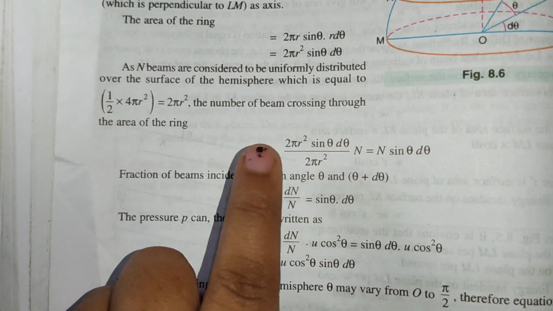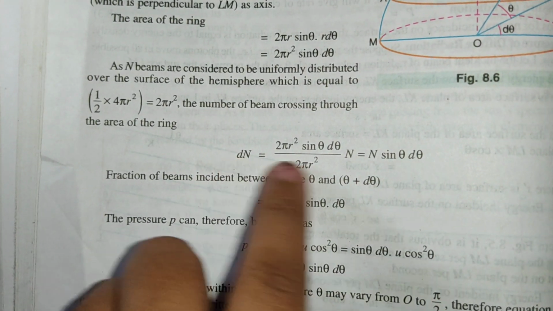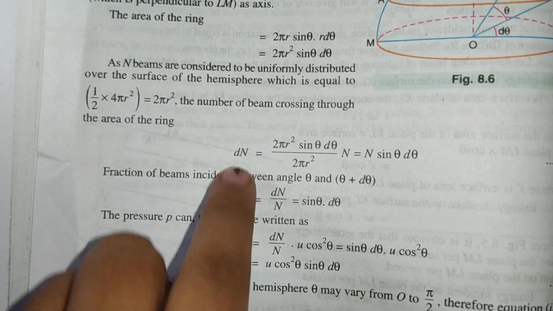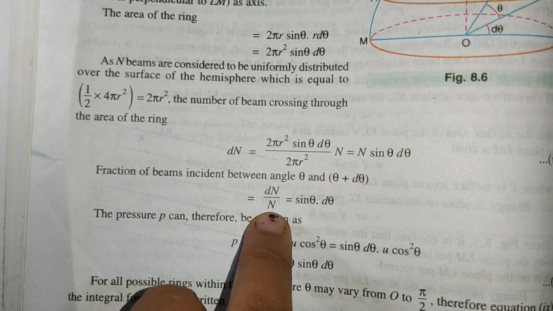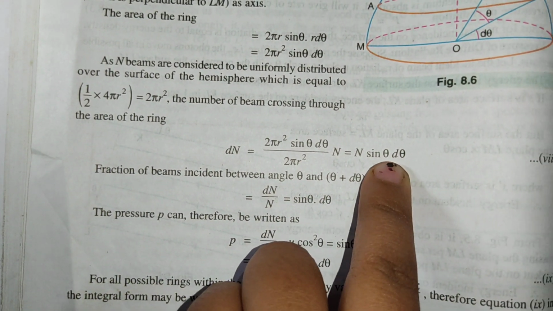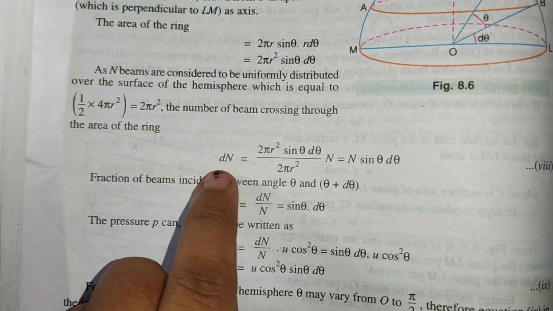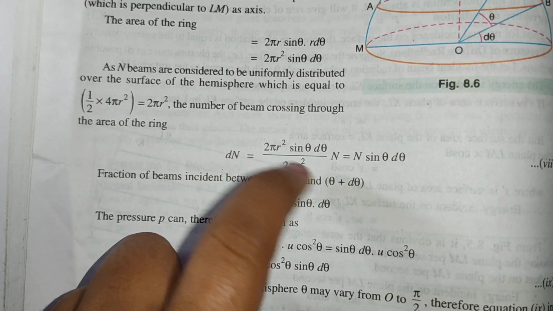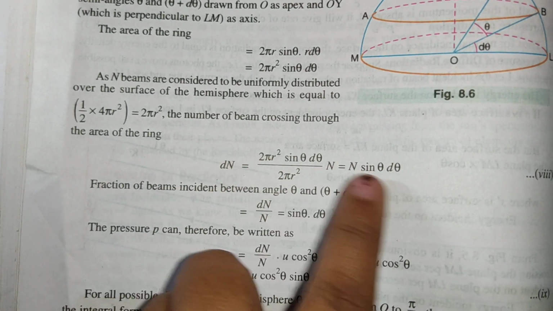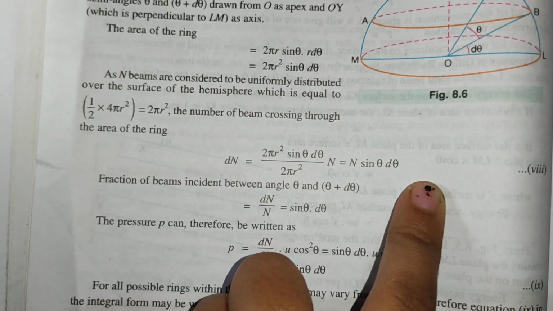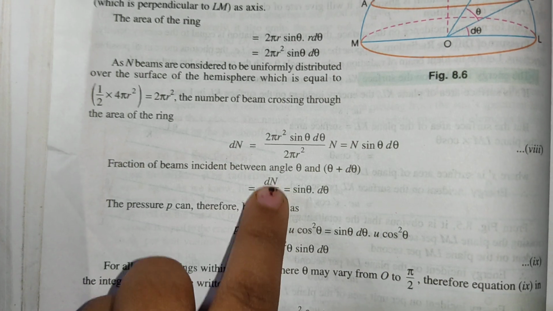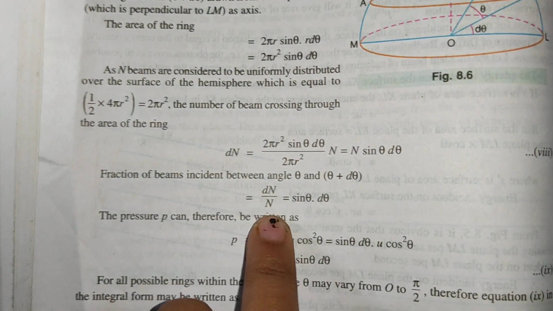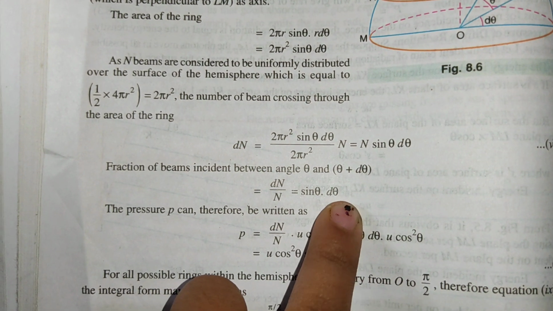If we take this n to the denominator of dn, we get dn divided by n is equal to sine theta into d theta. Here, 2 pi r square in the numerator and denominator cancel, so we get n into sine theta into d theta. So from here, dn divided by n is sine theta into d theta.